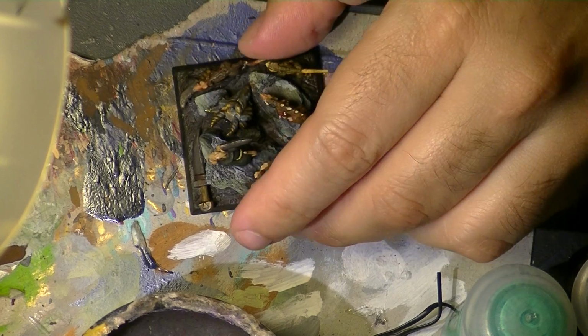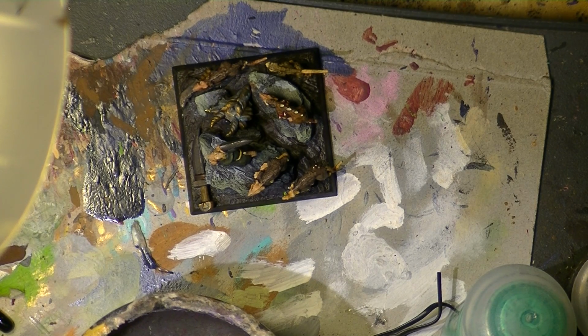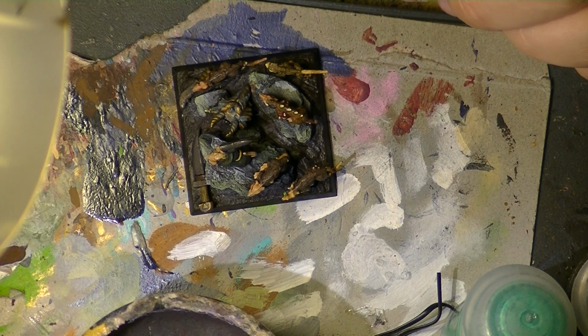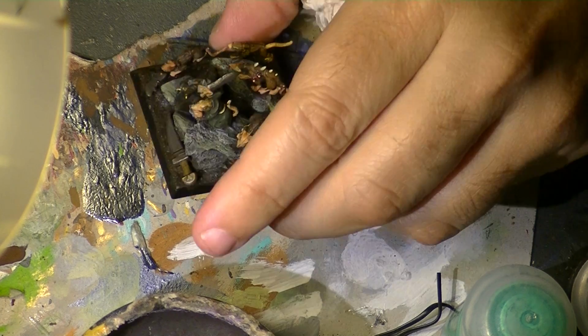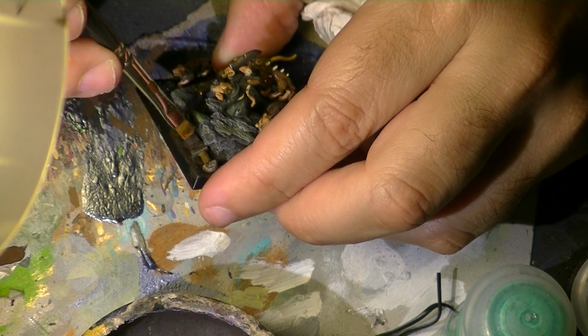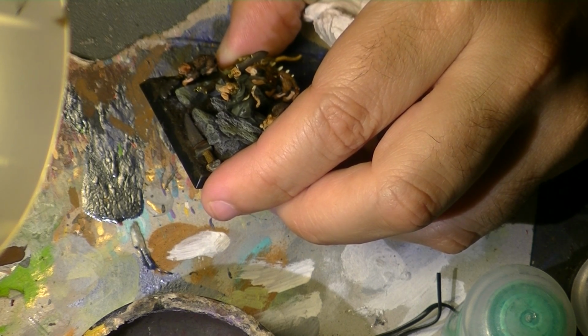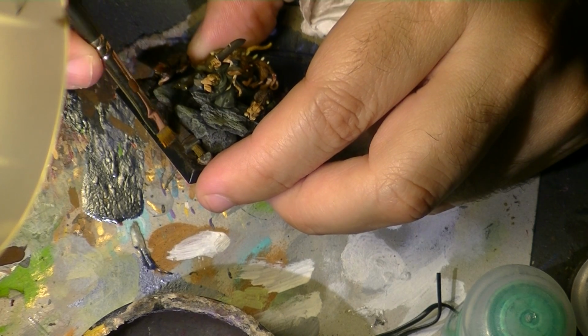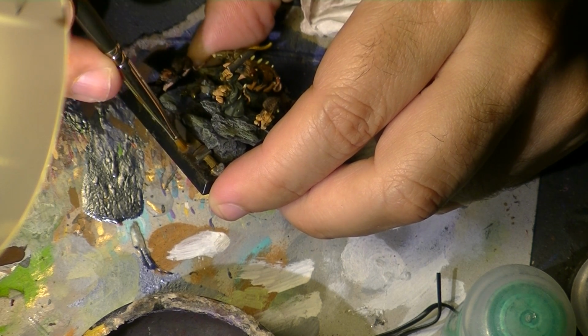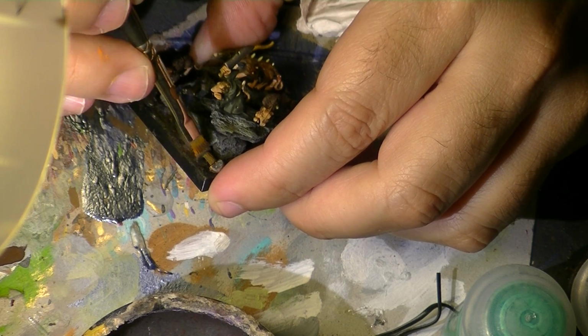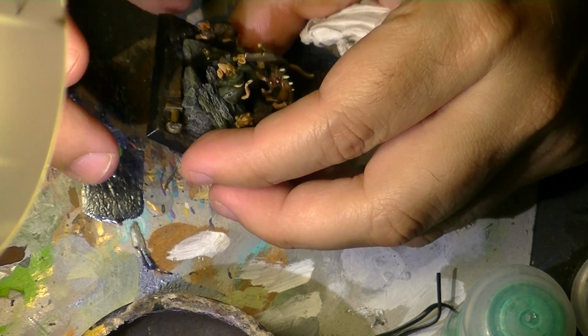Now this looks dry. What we are going to do is apply the Ryza Rust. Ryza Rust, you have to apply it with a dry brush. The texture is a little bit different from a regular paint, but just use a dry brush. So I will do here, for example. You see, it's doing this rust effect very easily, just a little bit. You don't need to exaggerate too much.